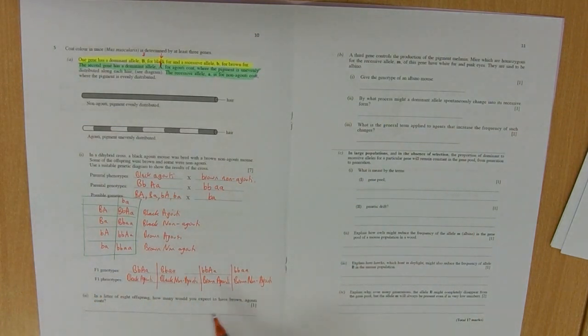So I've made it really clear which phenotype belongs with which genotype.